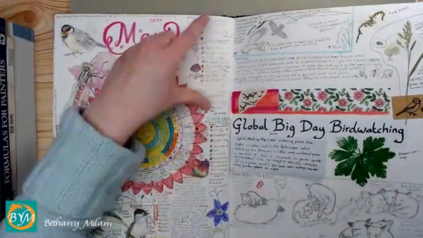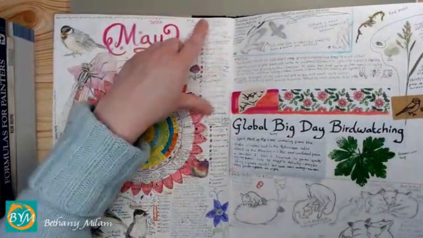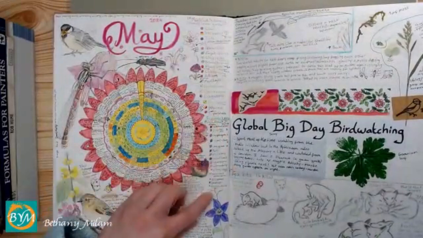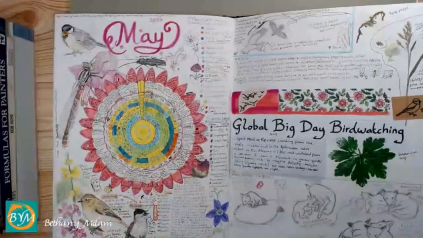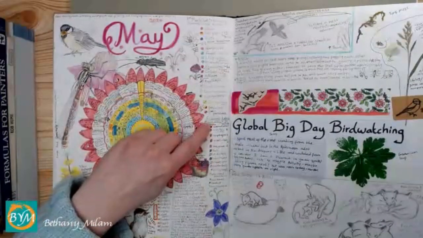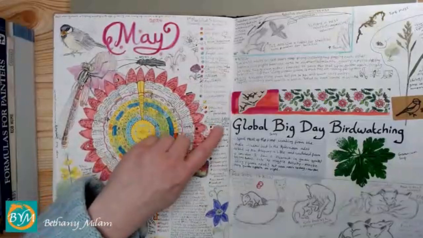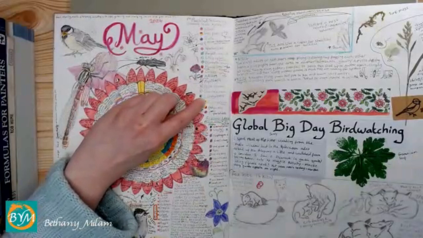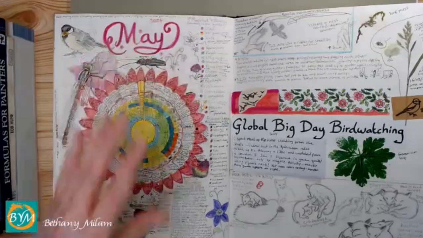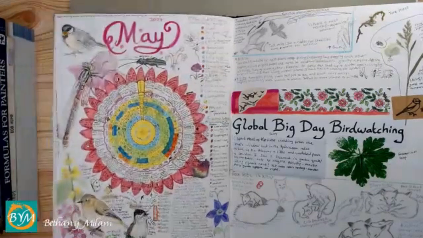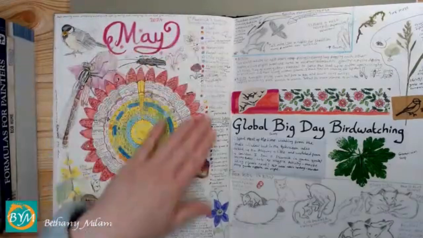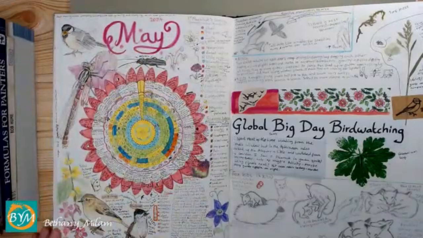So anything that wasn't in flower, what has come into flower since. And anything that was still in flower on the 31st, I have marked with a line across the little bullet point. So I'm keeping track of the flowering and the length of flowering of the different plants in my garden.